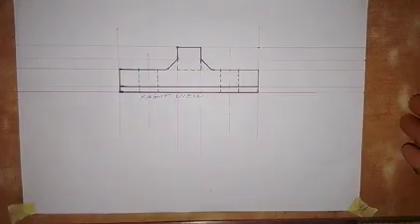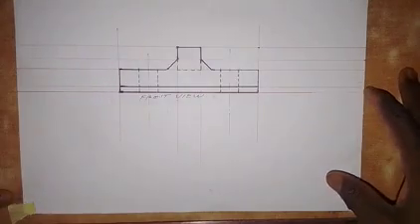Alright, so here we have the front view. This is the front view of the object.